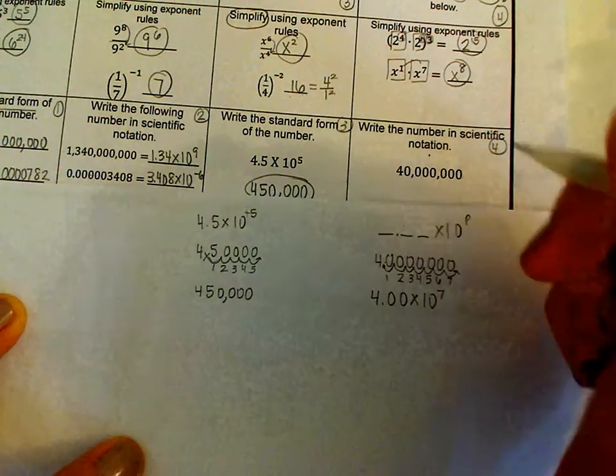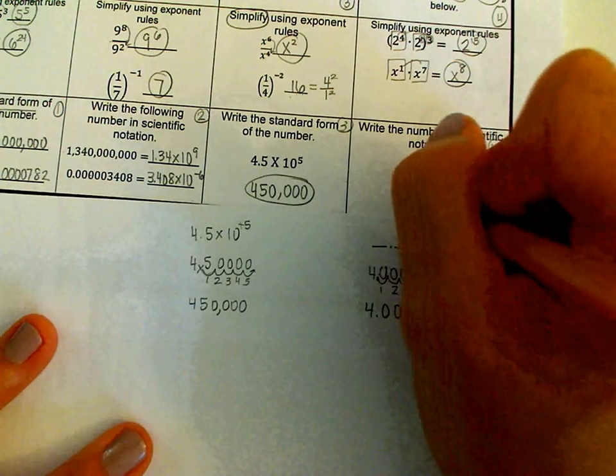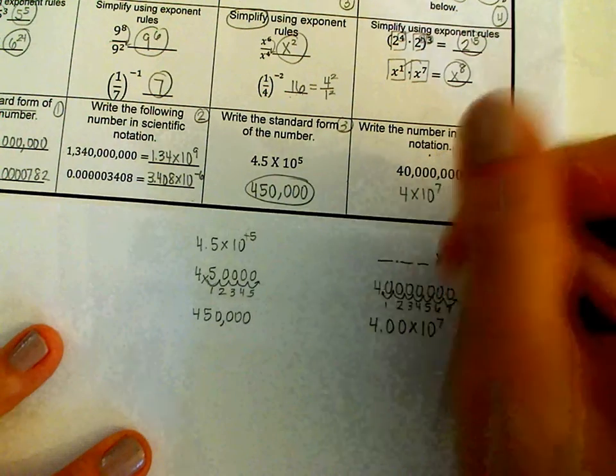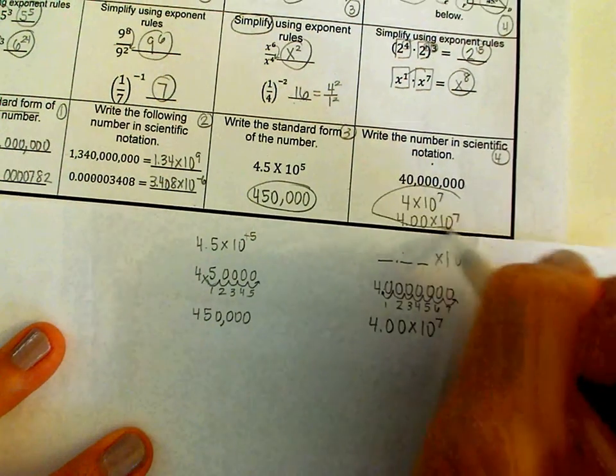Now, if you have just zeros, then you could just write 4 times 10 to the 7th or 4.00 times 10 to the 7th. And that would be your answer. Either one of those are acceptable as an answer.